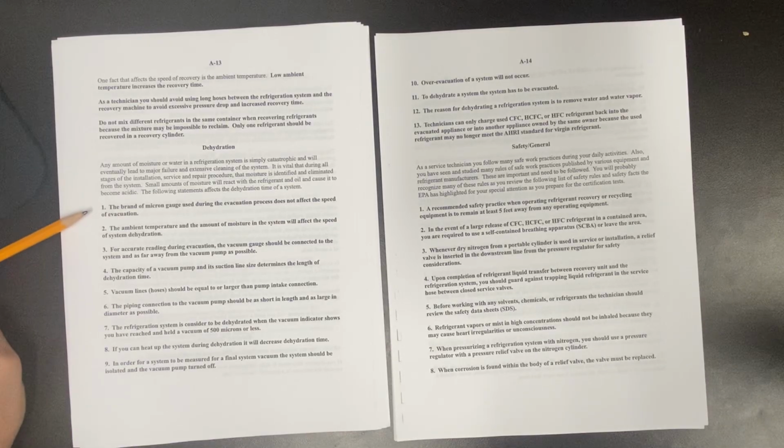1. The brand of micron gauge used during the evacuation process does not affect the speed of evacuation. The ambient temperature and the amount of moisture in the system will affect the speed of system dehydration. For accurate reading during evacuation, the vacuum gauge should be connected to the system as far away from the vacuum pump as possible.